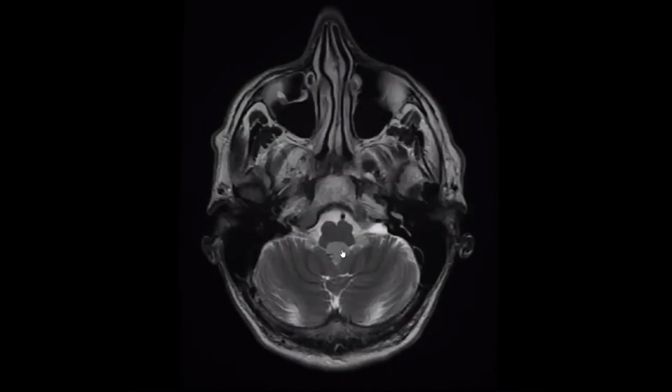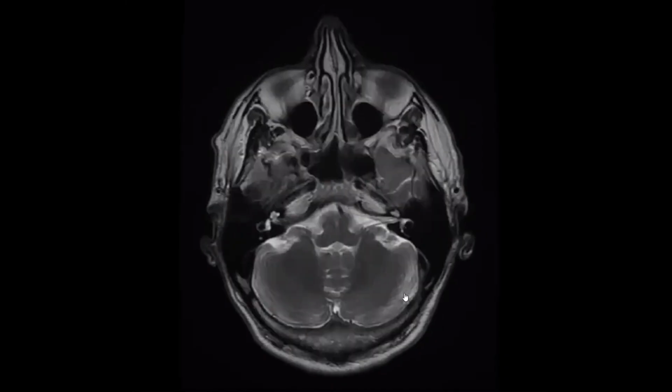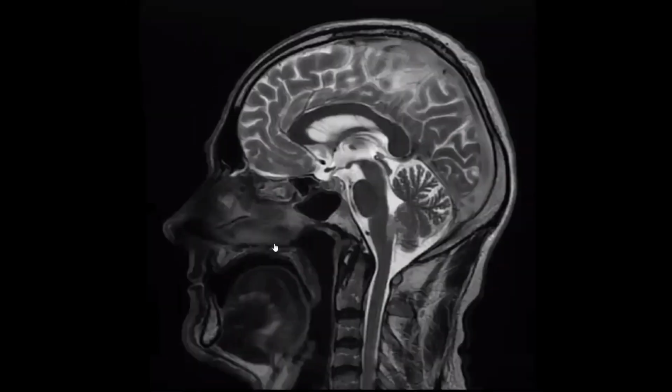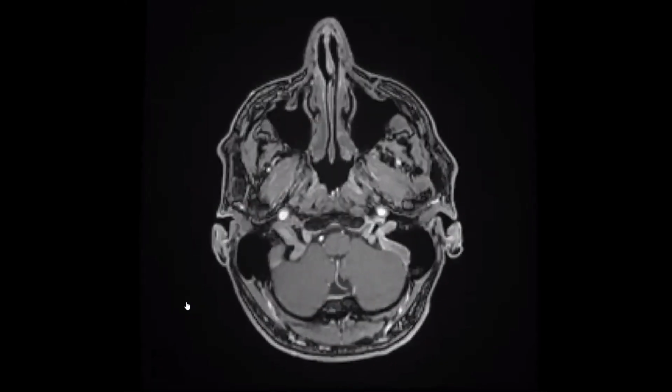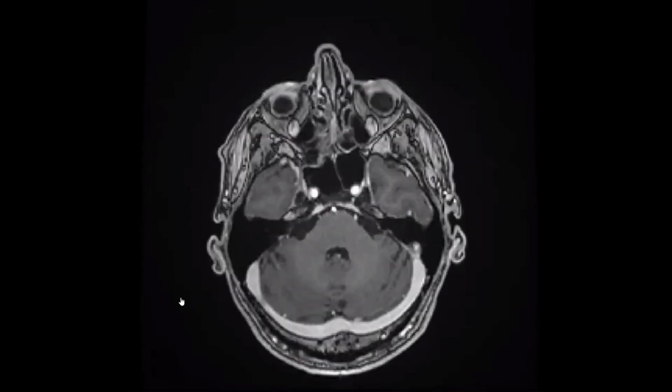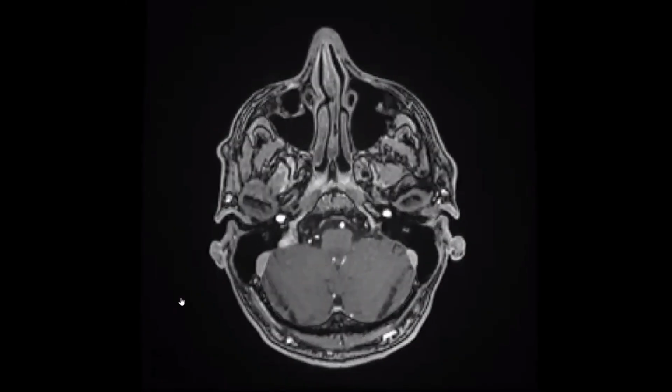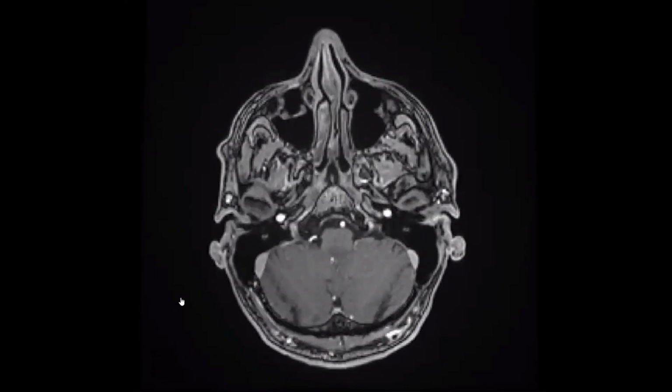By the way, this is a very similar case. This is a space-occupying lesion at the lower part of the fourth ventricle at the side, and the mass lesion doesn't show significant contrast enhancement. So our top differential diagnosis in this case is subependymoma. Okay. Thank you so much.